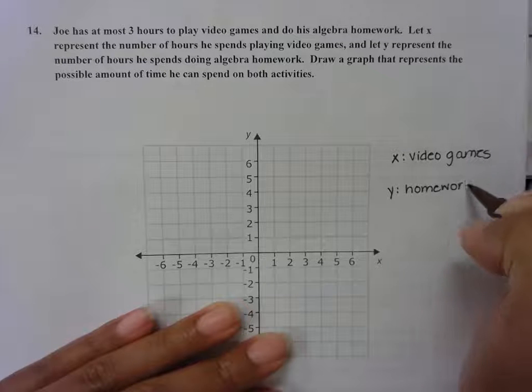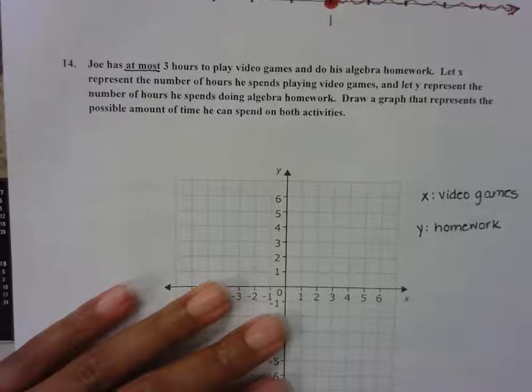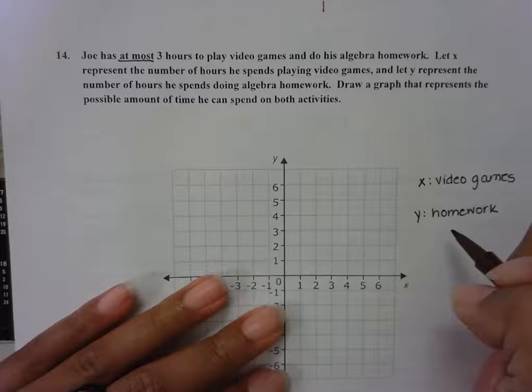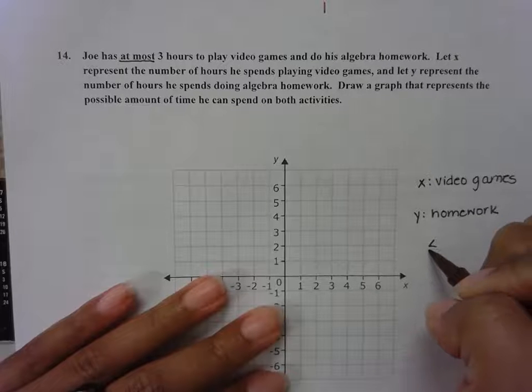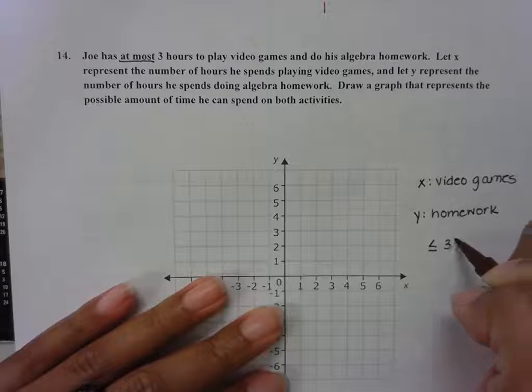And it says at most, so that means he can spend even less time. He could spend 2 hours, but the most he can spend is 3. So we know it has to be less than or equal to 3 hours.